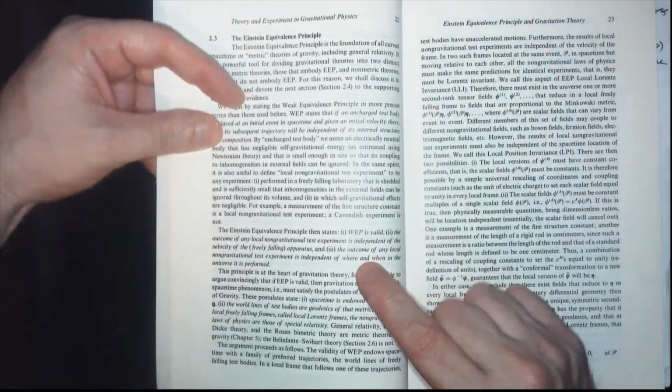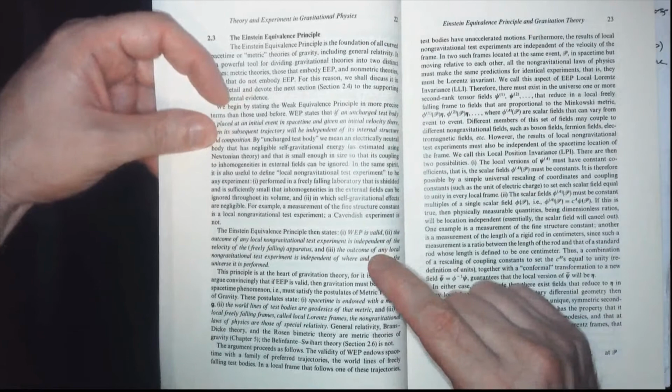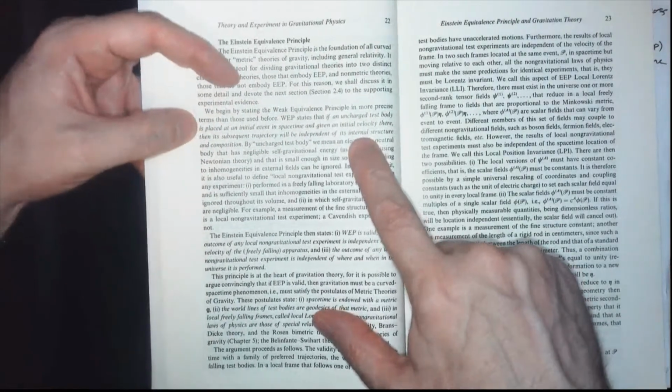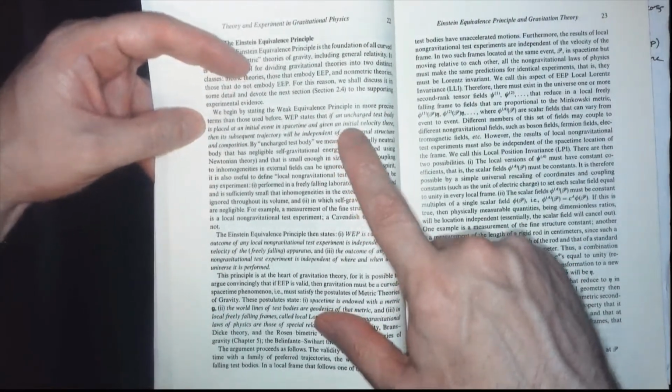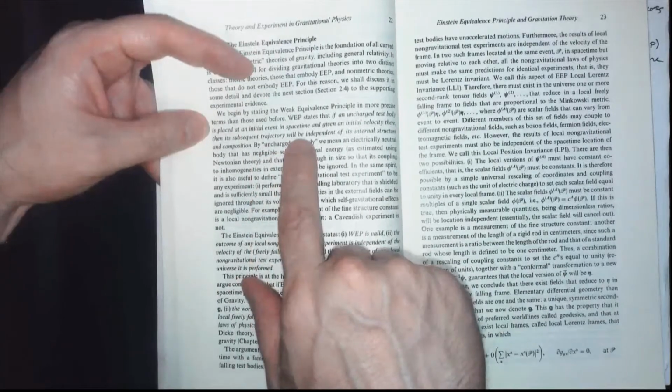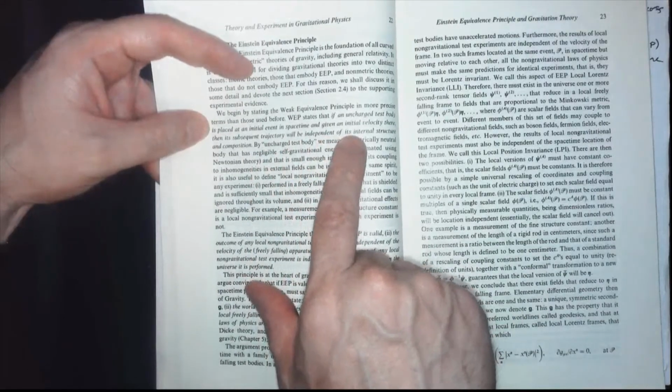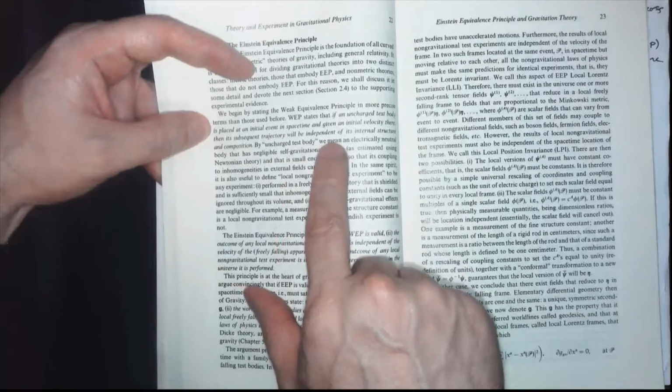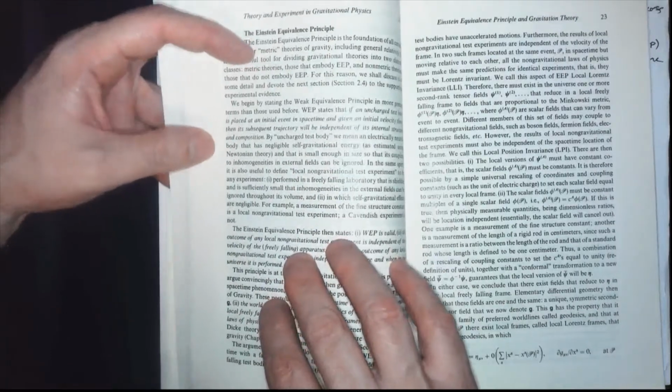The first thing here is the weak equivalence principle, and that's if an uncharged test body is placed in an initial event in spacetime and given an initial velocity there, then its subsequent trajectory is independent of its internal structure and composition.